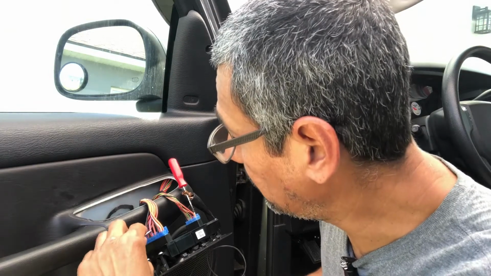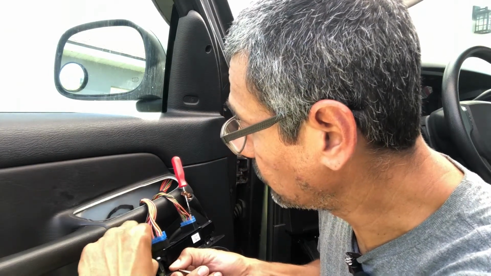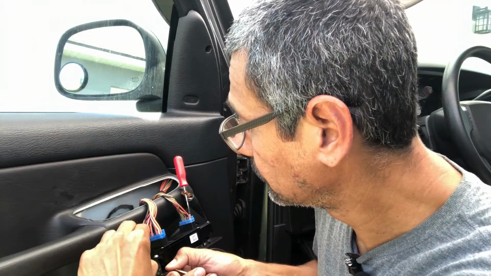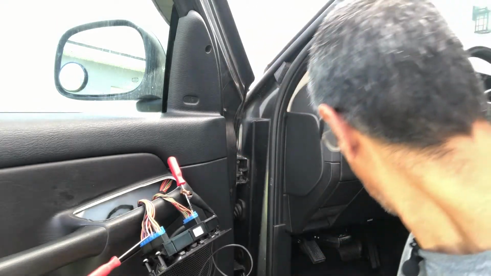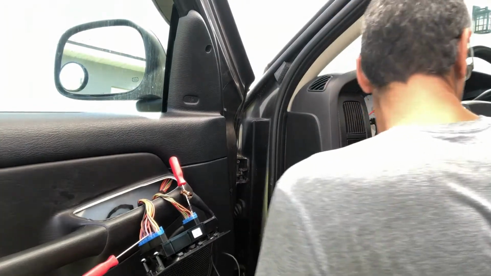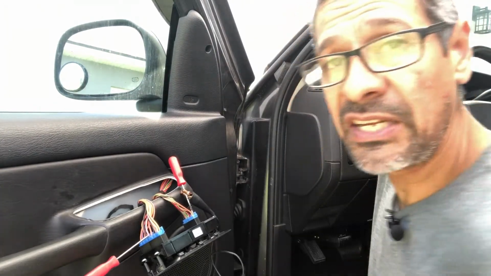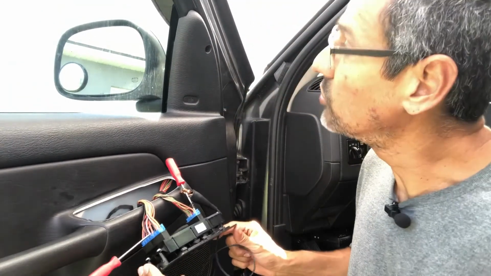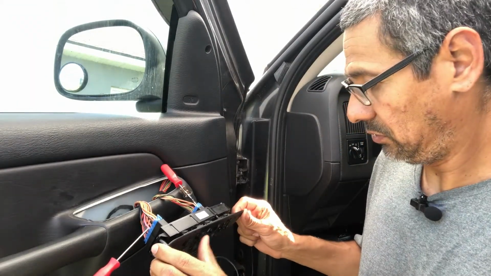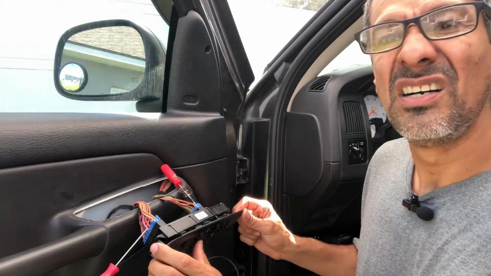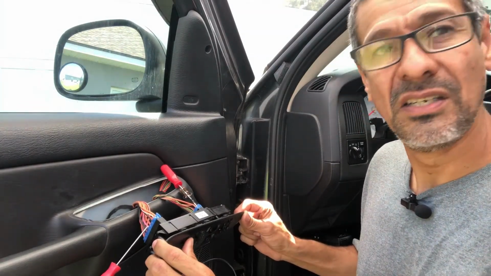And then I'm going to probe here, the pink one, which is my voltage coming in. All right, now I'm in. Now I'll turn the key in, and I'm putting it in the accessory mode. And if you can see that one, accessory mode, it works.